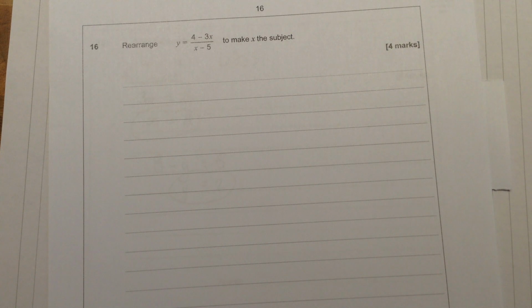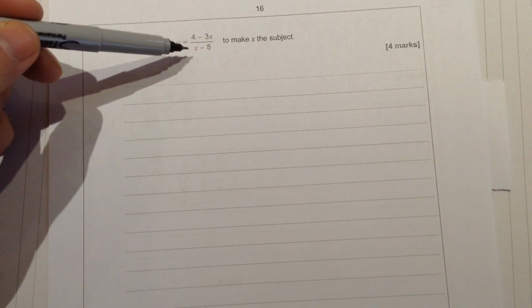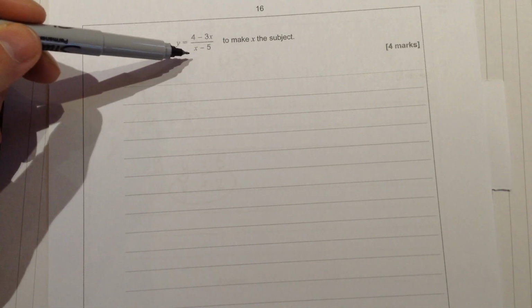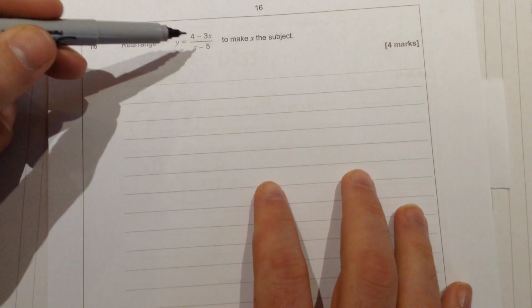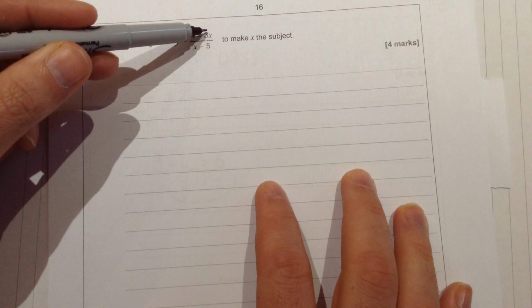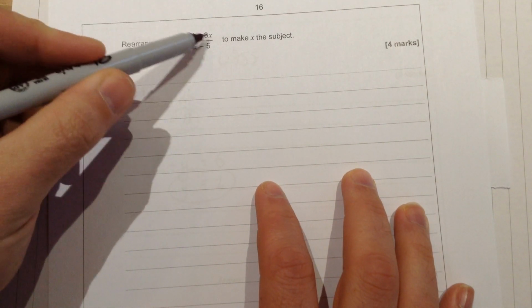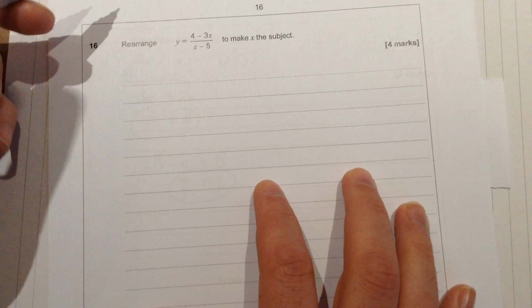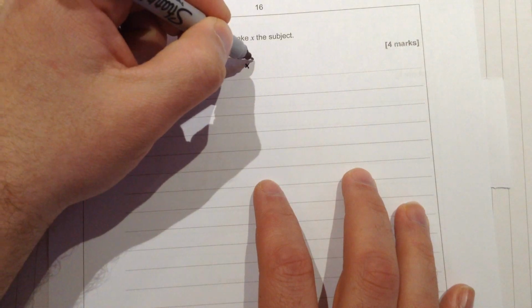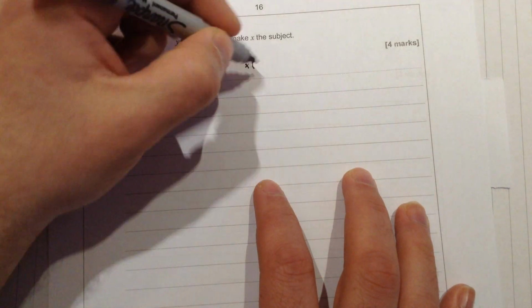What we need to do here is try and make x the subject of the equation. The thing to notice very quickly here is that the new subject, x, actually appears twice in this equation. So what we need to do is rearrange it so that the letter x only appears once in the formula. In order to do that, first we need to remove the fraction. So the first thing I'm going to do is multiply both sides of this formula by x minus 5.